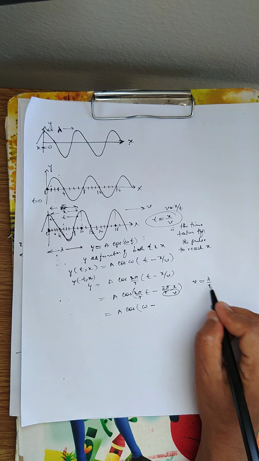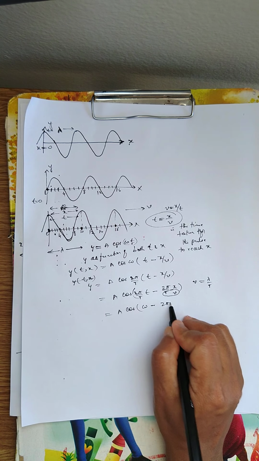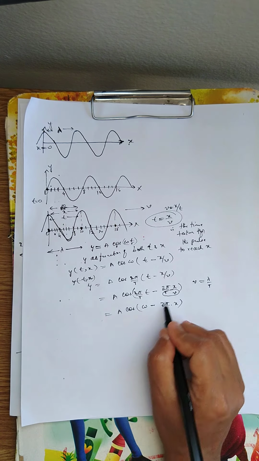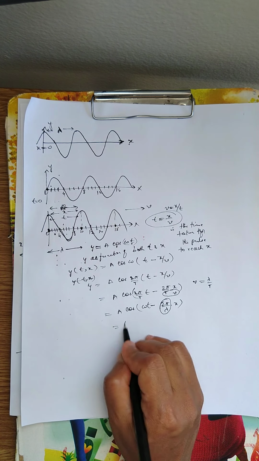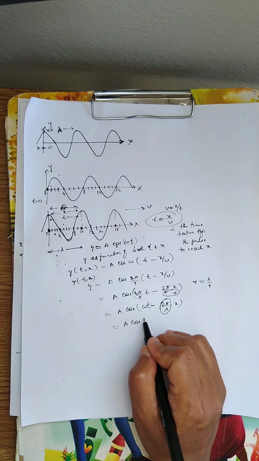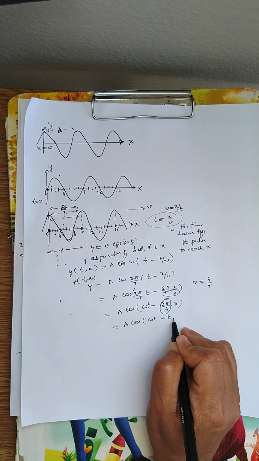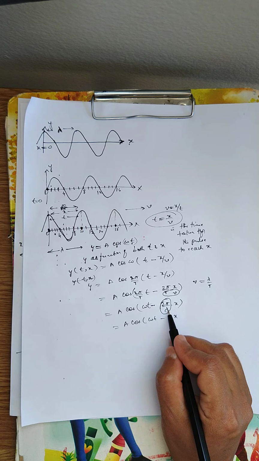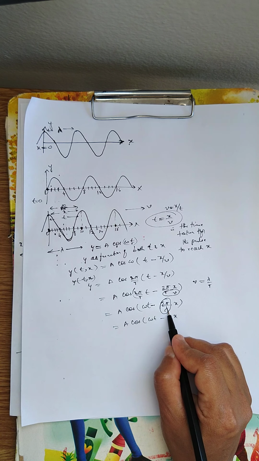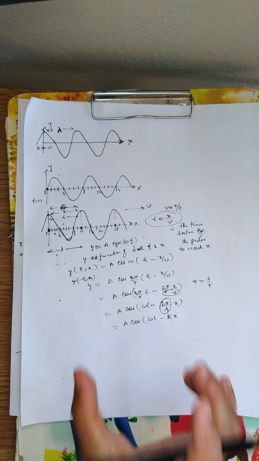T times velocity is nothing but lambda. So I will write 2 pi by lambda into x. Where is this T? So this term here is called k, minus kx.